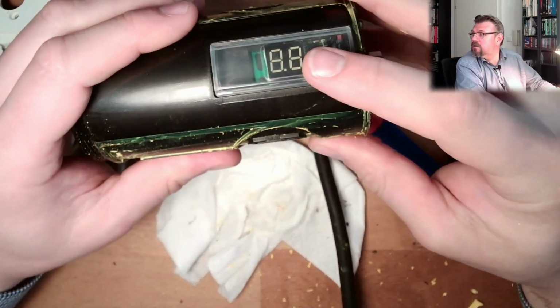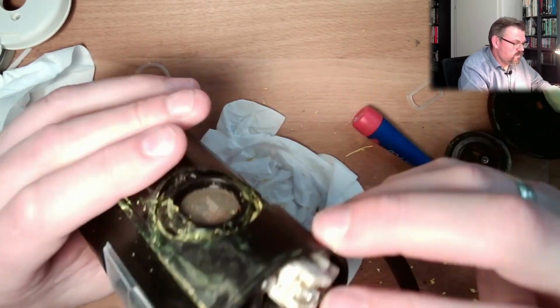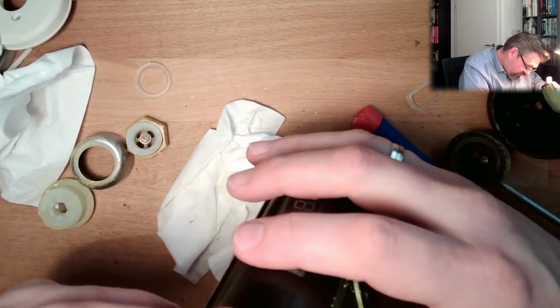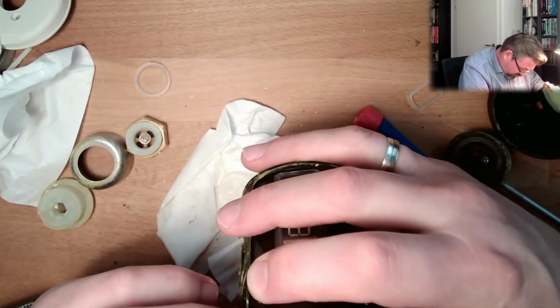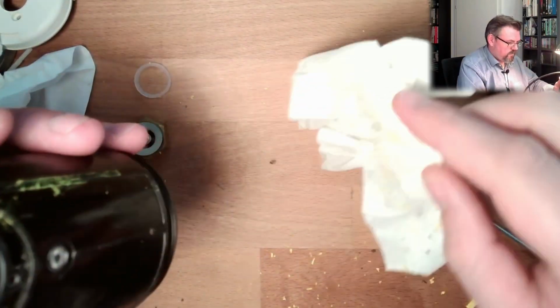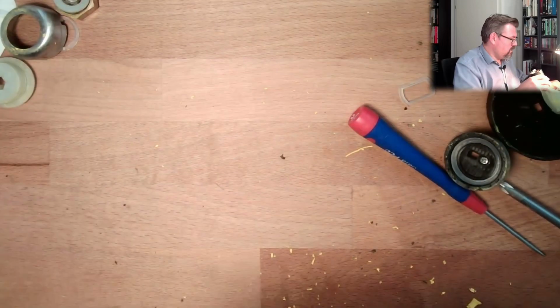This is temperature measurement and the display. I'm not sure. What is this measuring? The actual temperature or just the power? Wow. A lot of dirt.